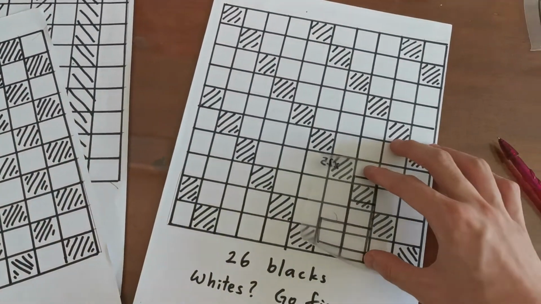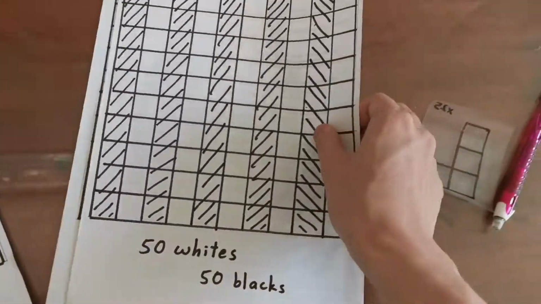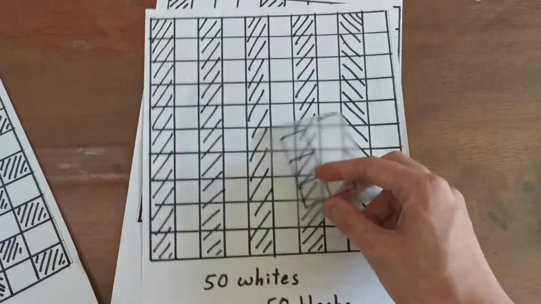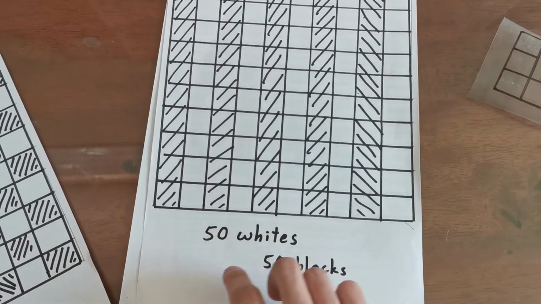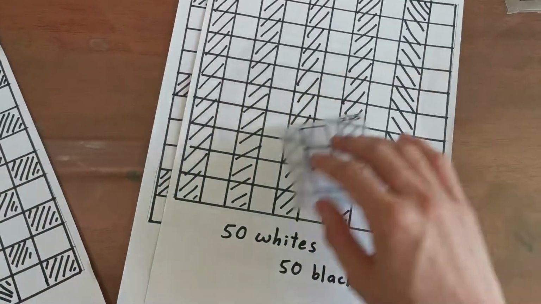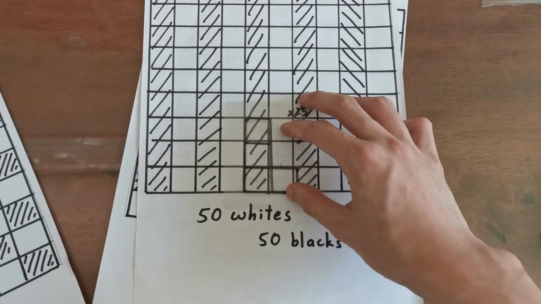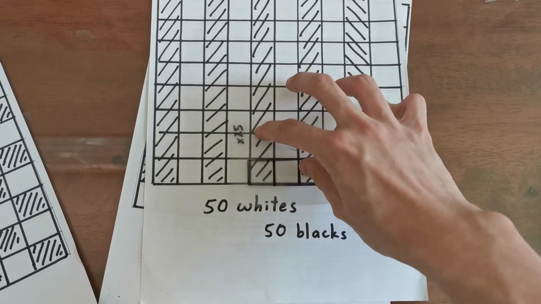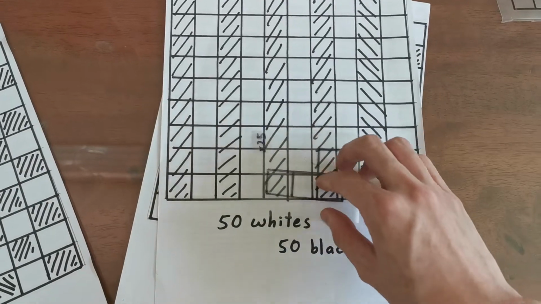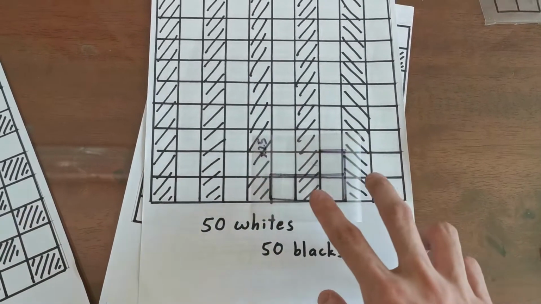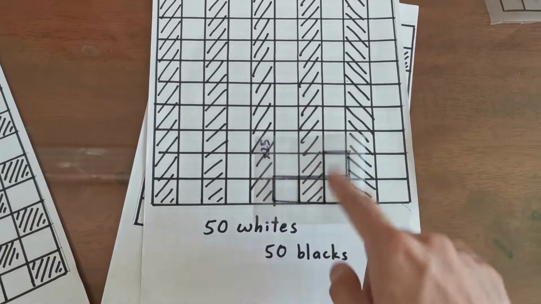Lastly, we look at this L tetromino. We will use this board here. As you can see, we have 50 whites and 50 blacks, right? So if I tile it like that, it will cover 3 black and 1 white, and no matter how I rotate it, it will do the same thing. And if I translate it, it will cover 3 whites and 1 black.